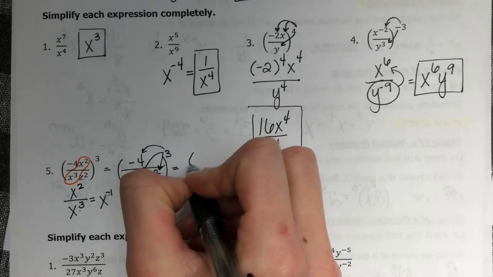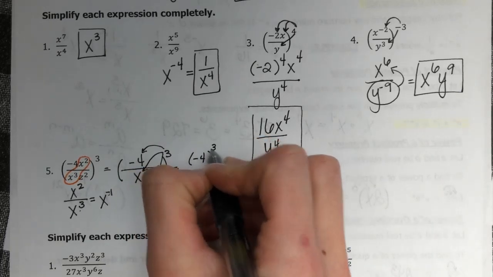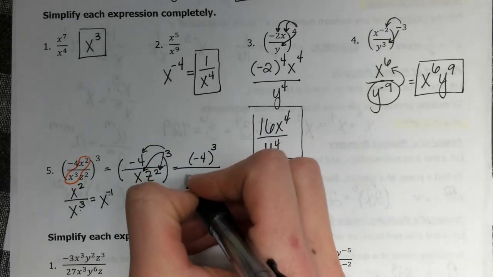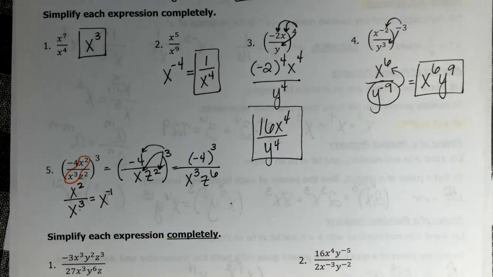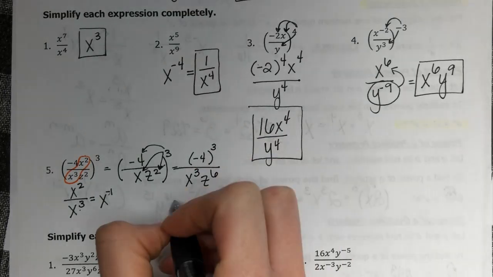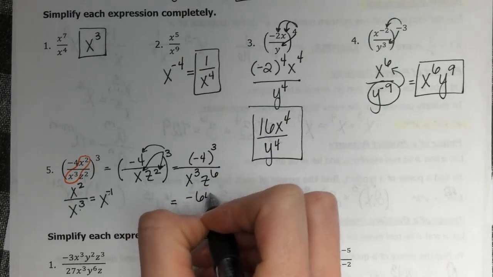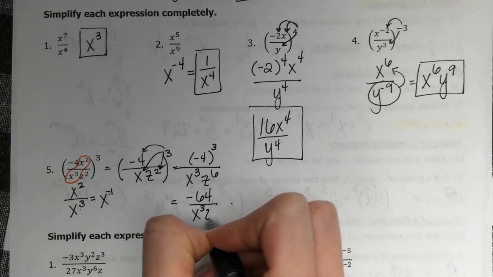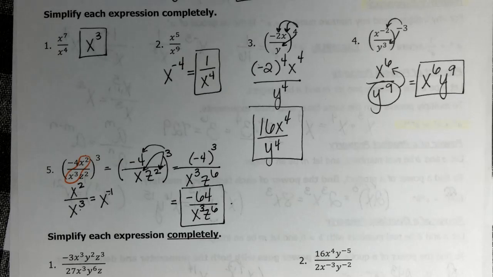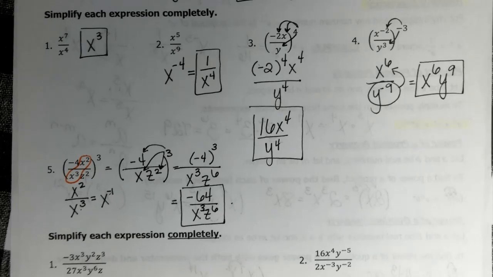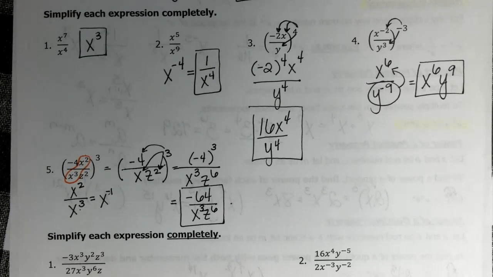And so I have -4 in parentheses to the 3rd power over x cubed z to the 6th. And then -4 to the 3rd power is -64. My z's have lines through them, so if you're wondering what that is, it's my z. My z's and my 2's used to look alike, so that's why I do that. Okay, do you have questions over that?